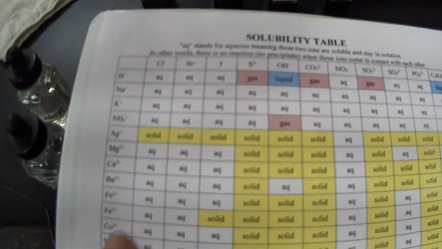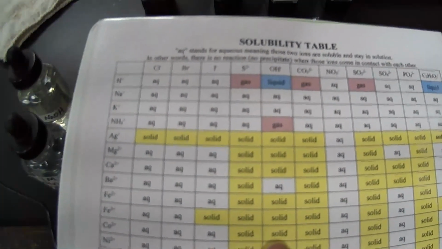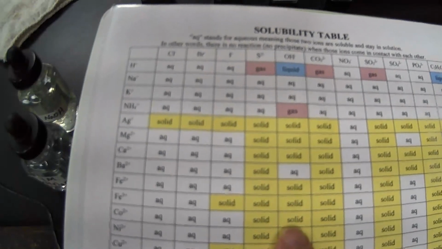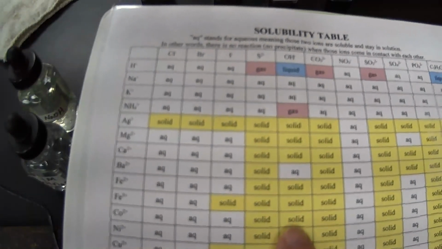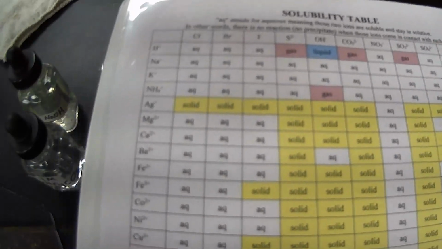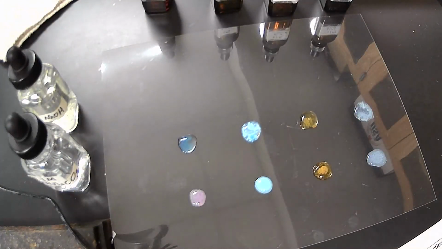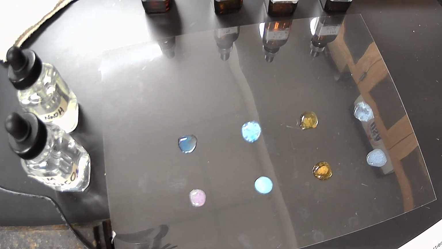So we had cobalt 2 hydroxide, says it's a solid. So for our first reaction of cobalt 2 chloride and sodium hydroxide, we end up with the cobalt 2 hydroxide being our solid. So you're going to use that table to complete the rest of these reactions and determine which is the solid product for each one. All right, this was our double replacement reaction lab.